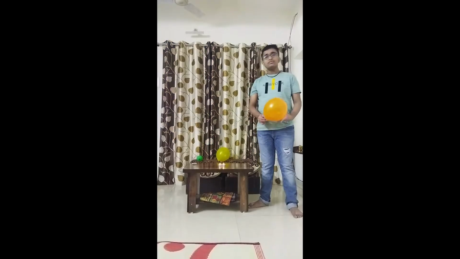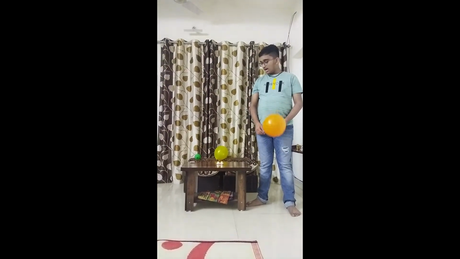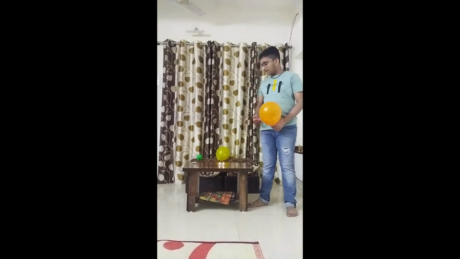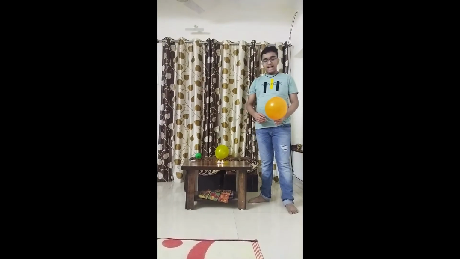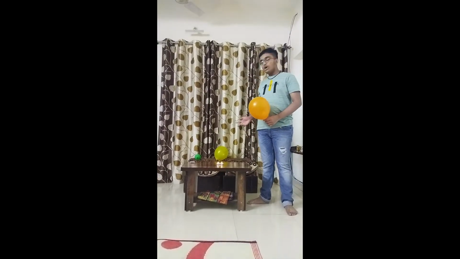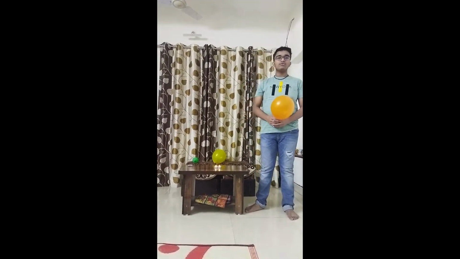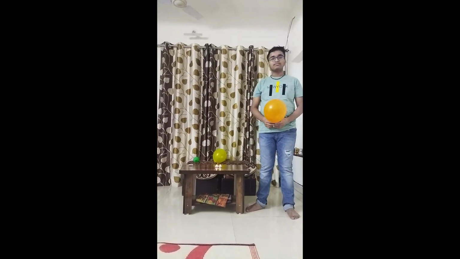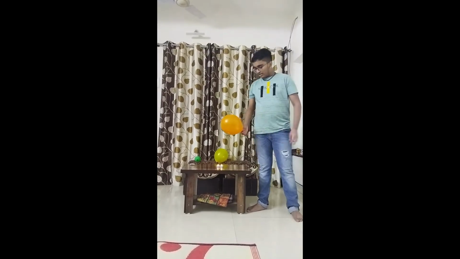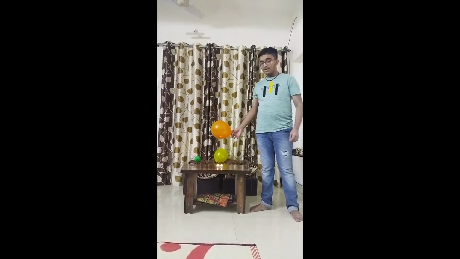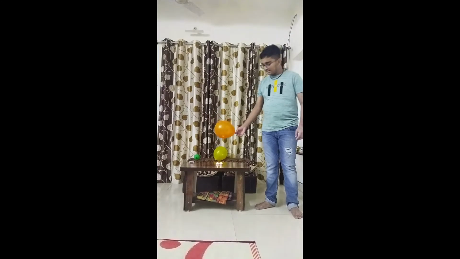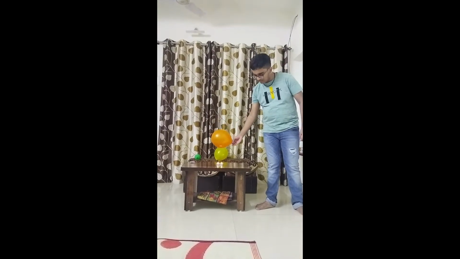Now, the materials I have used are 2 wax candles, 3 balloons, and out of the 3, 2 have air filled in it. Now, let's first demonstrate the experiment to you and then I will explain you the concept. So, now I am going to place this above the fire. Take precaution and be safe when you do this at home.